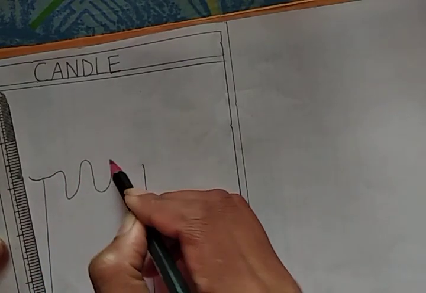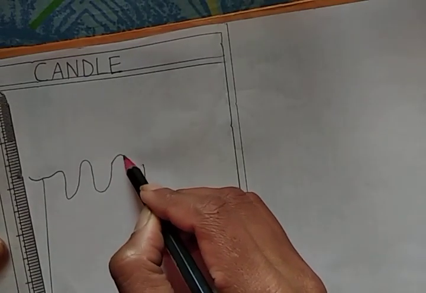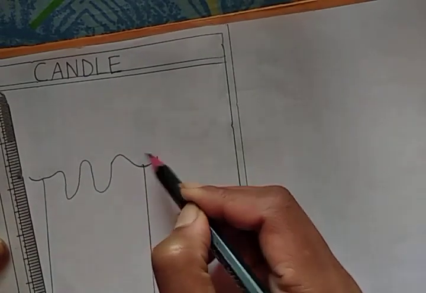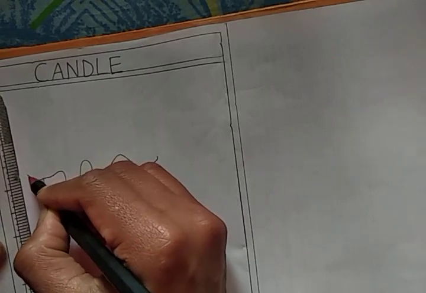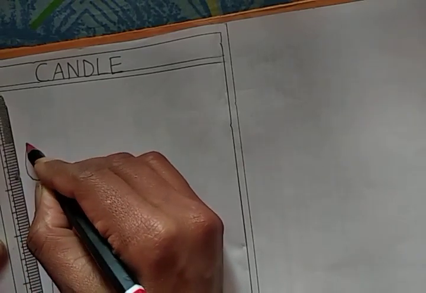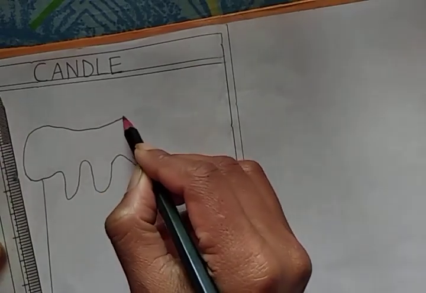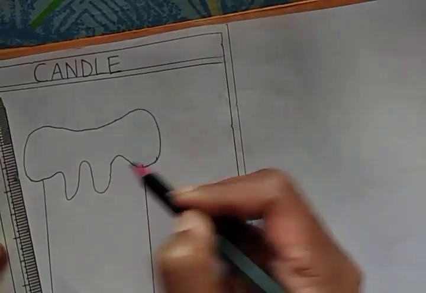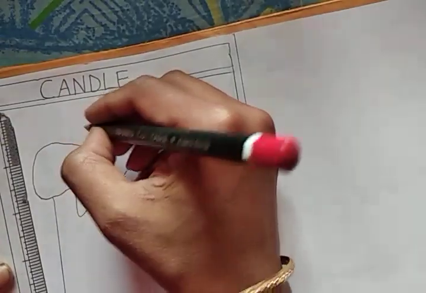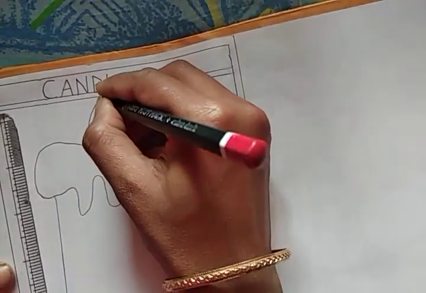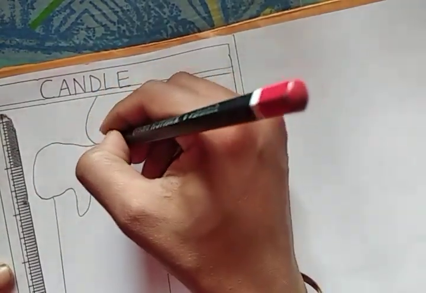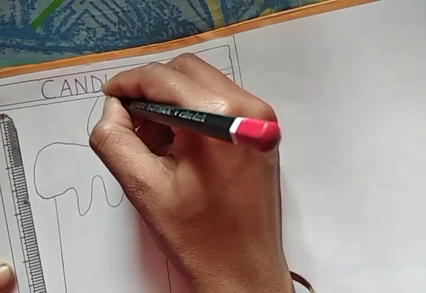Let's say the candle is, see, this is a zigzag curve. Do like this. Your activity skill will improve. All these are your zigzag curves. Give like this. From here, give like this.